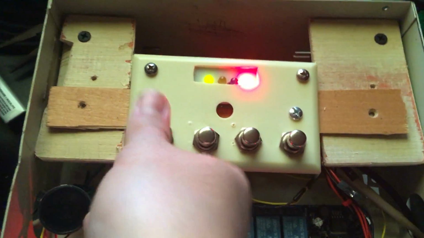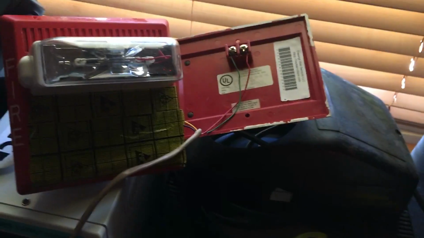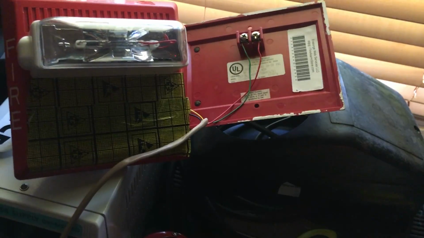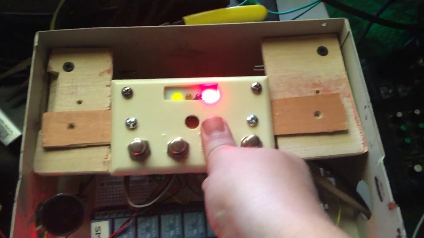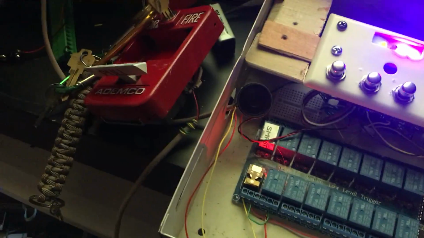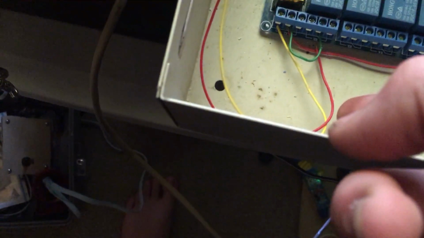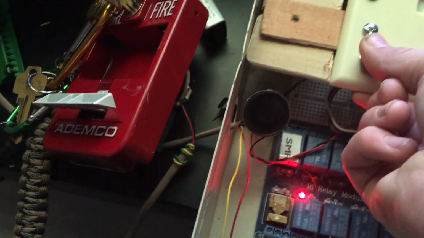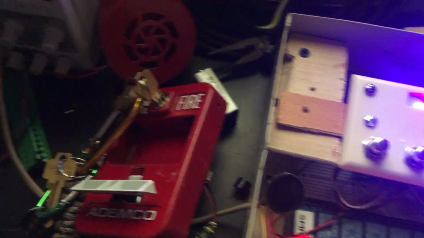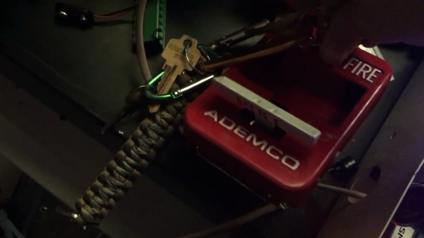So let's set it off. And this strobe's broken. Well, it's not broken. It's just causing the thing to have a heart attack. Yeah, I think I wired it wrong. Okay. So now we're silenced again. So now let's reset the pull station.